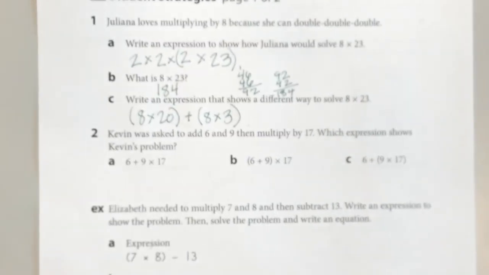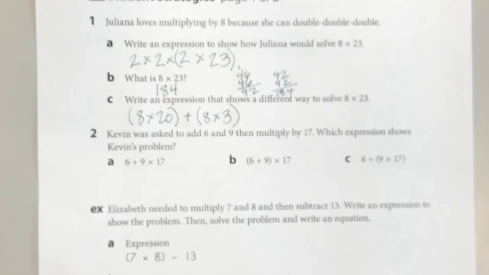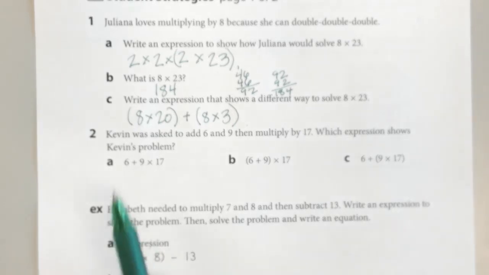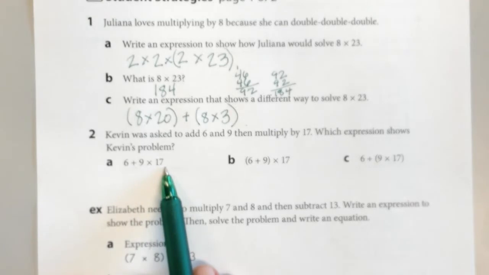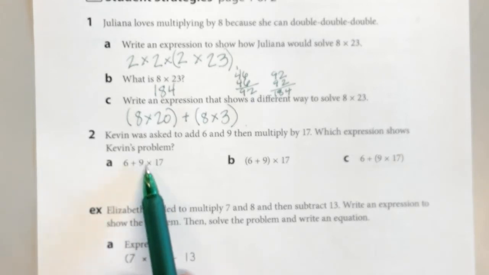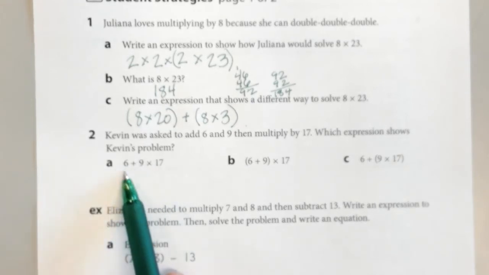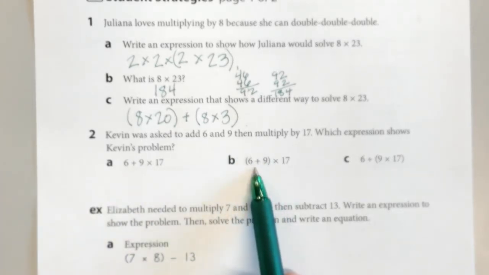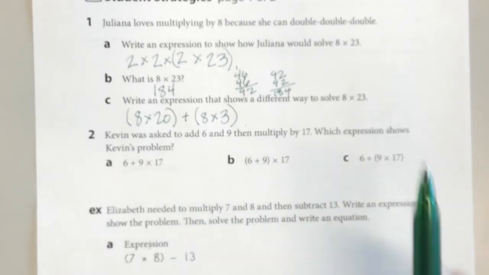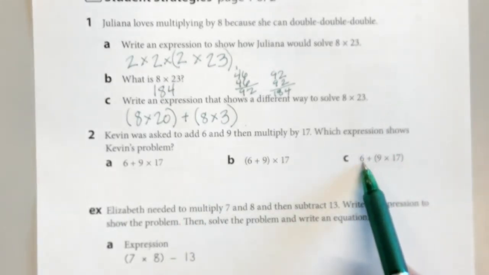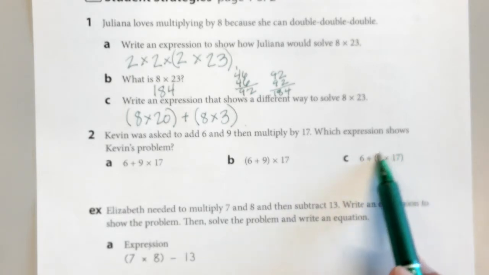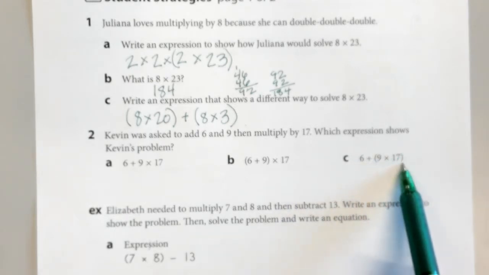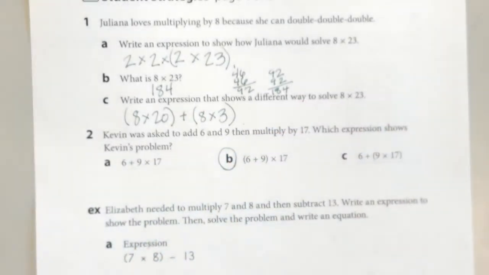Number 2 says, Kevin was asked to add 6 and 9, then multiply by 17. Which expression shows Kevin's problem? Well, this one shows 6 plus 9 times 17, but we know that if we are doing this problem without parentheses, we would start with the 9 times 17 and then add 6, so that's not right. B shows 6 plus 9 in parentheses times 17. That sounds right, but let's look at C just to make sure. This one shows 6 plus and then 9 times 17 in parentheses, so we would start with the 9 times 17. So it would be B as the correct answer.